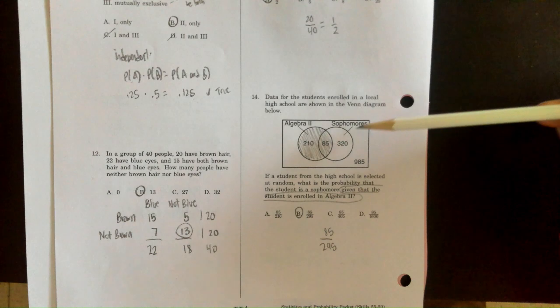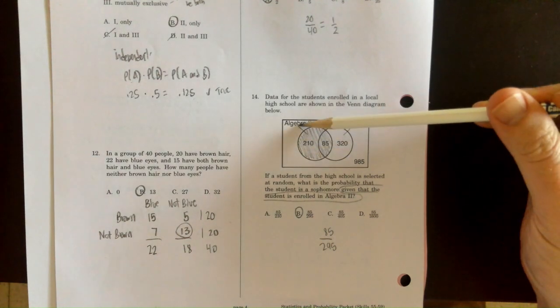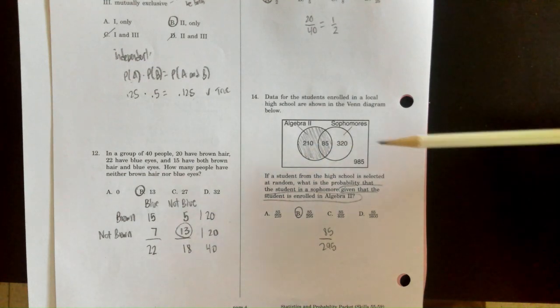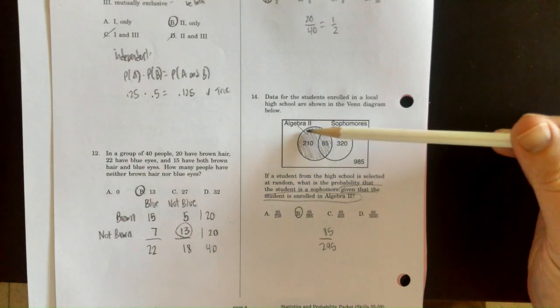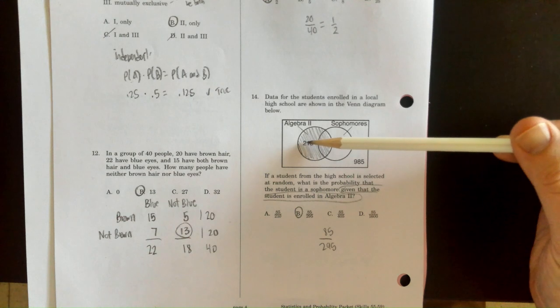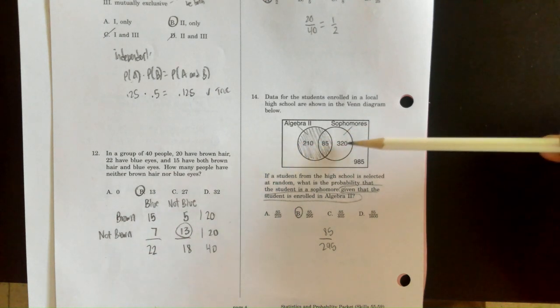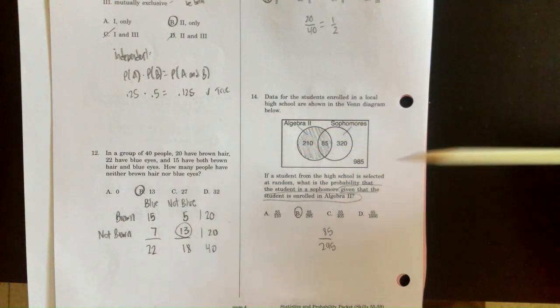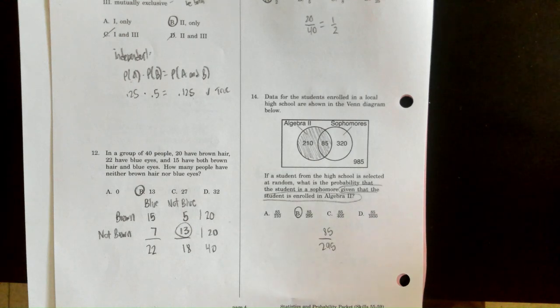Number 14 gives you a Venn diagram about Algebra 2 students and sophomores. Remember, the number in the middle is people that are sophomores in Algebra 2. In this spot, it's people that are Algebra 2 students that are not sophomores. And right here, these are sophomores that are not in Algebra 2. And right here, this is kids that are not in Algebra 2 and not sophomores.